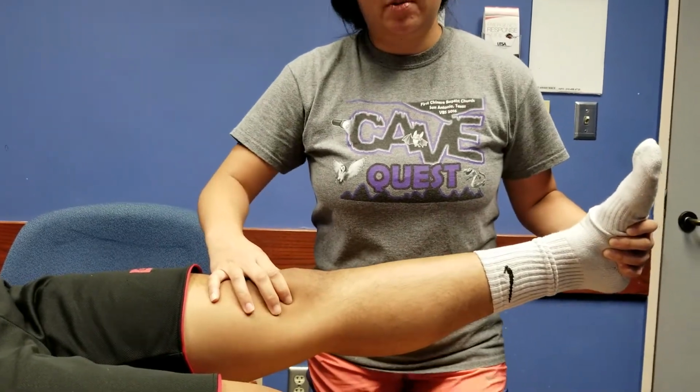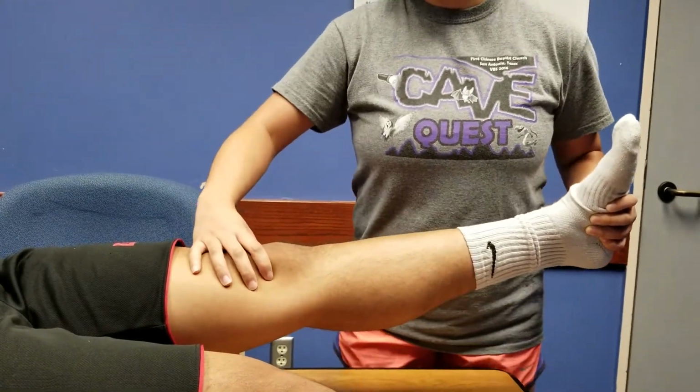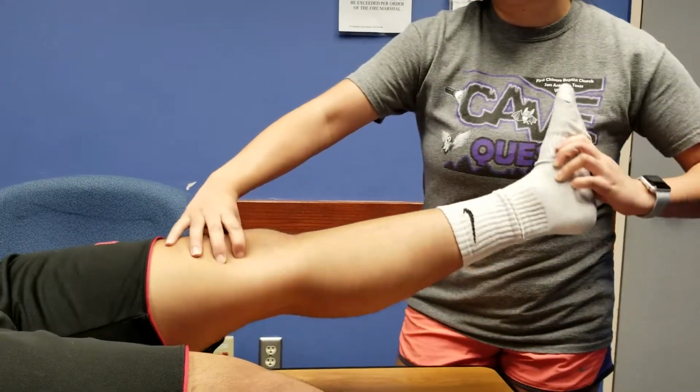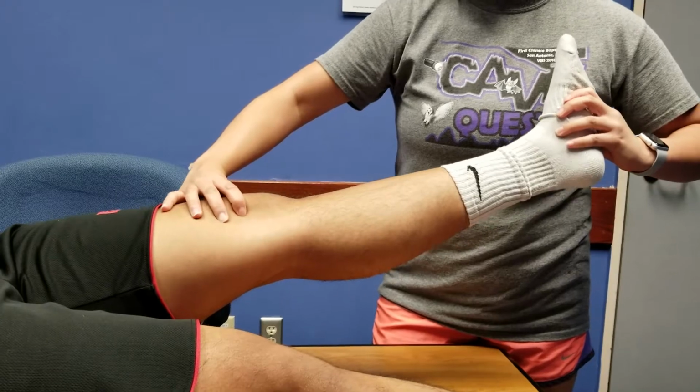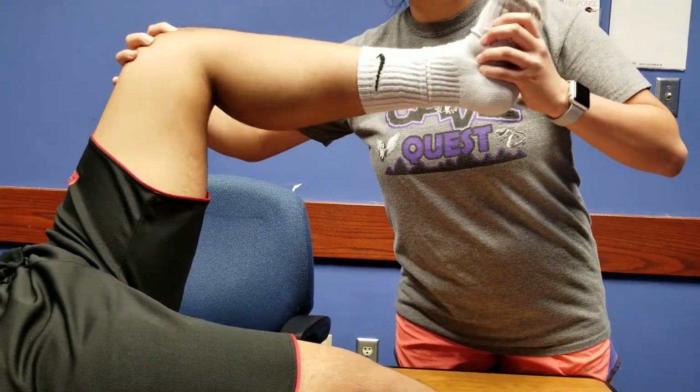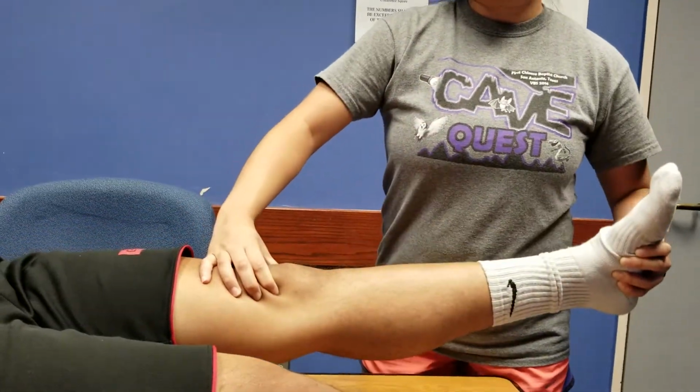You can do these multiple times, but for the sake of the video, I'm just going to do it once. And now for the last run, I'm going to externally rotate the tibia and apply a valgus stress into knee flexion and a varus stress back into extension.